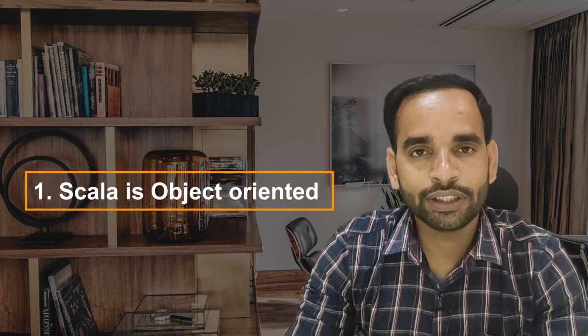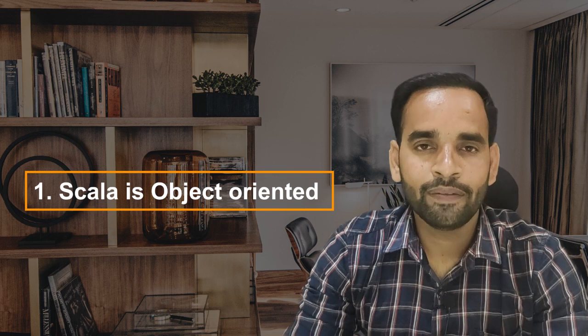So why is this language so popular among developers? The first thing is that it is an object-oriented programming language. Other languages like Java are not pure object-oriented programming languages, because they use primitive data types. So those languages are not purely object-oriented. Here in Scala, everything is an object. So that's why it's a pure object-oriented programming language.